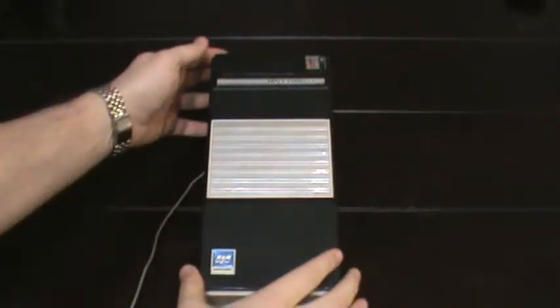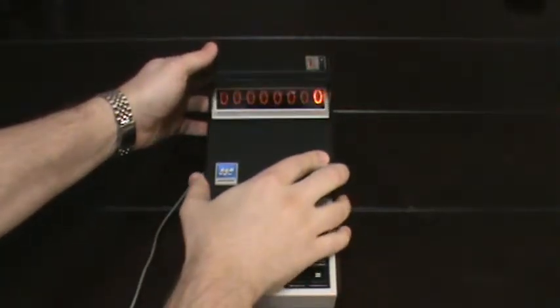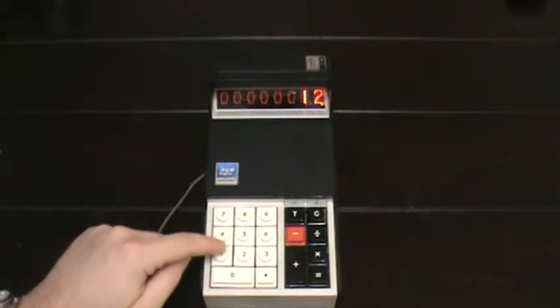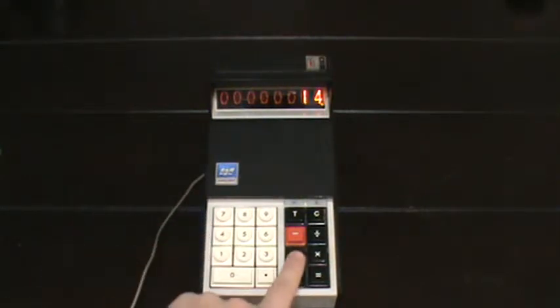Okay, let's do a little bit of math with the Marchant Type 1 because it does have a bit of unique functionality. Even though it was created probably somewhere between 68 and 71, I'm not sure exactly the year, it actually has a memory component to it. So if I'm typing in numbers and I hit plus, it will keep on building up in its memory each number that I hit plus on.